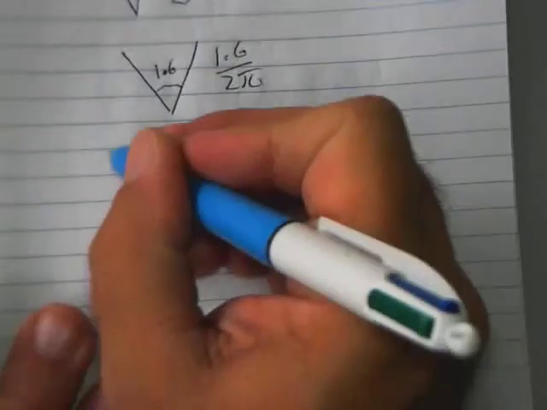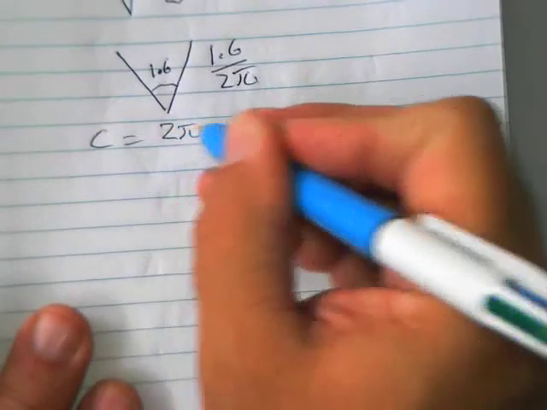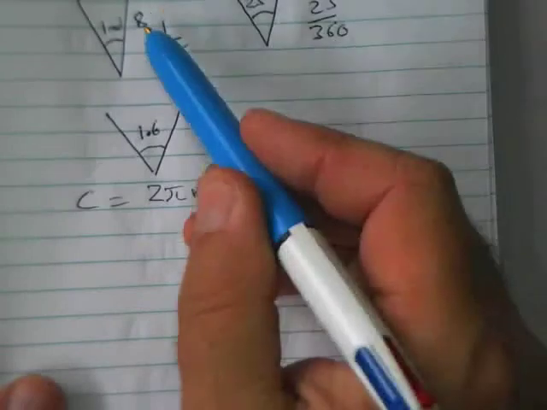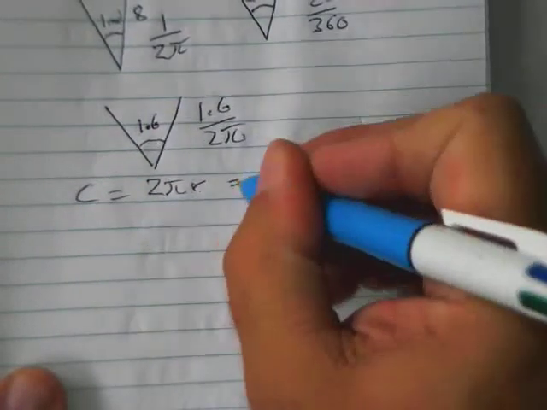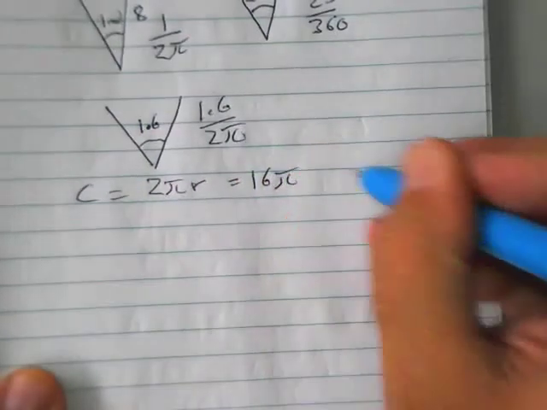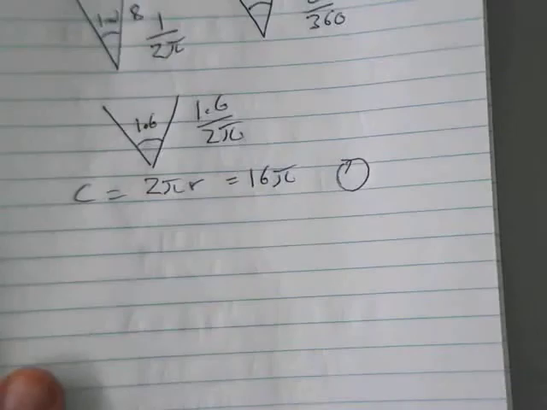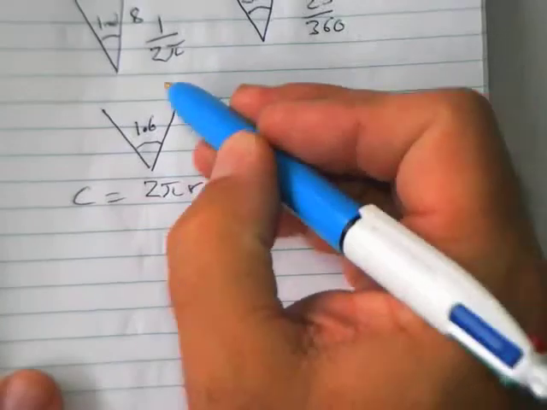Circumference is 2 pi times the radius, isn't it? Or pi times the diameter. Yeah? The radius is still 8, so that's still going to be 16, isn't it? So that's now 16 pi, and that would be the circumference of the whole circle. But I don't want the whole circle, I want 1 radian's worth. So what am I going to do? Well, 1 radian is 1 over 2 pi of the whole thing.